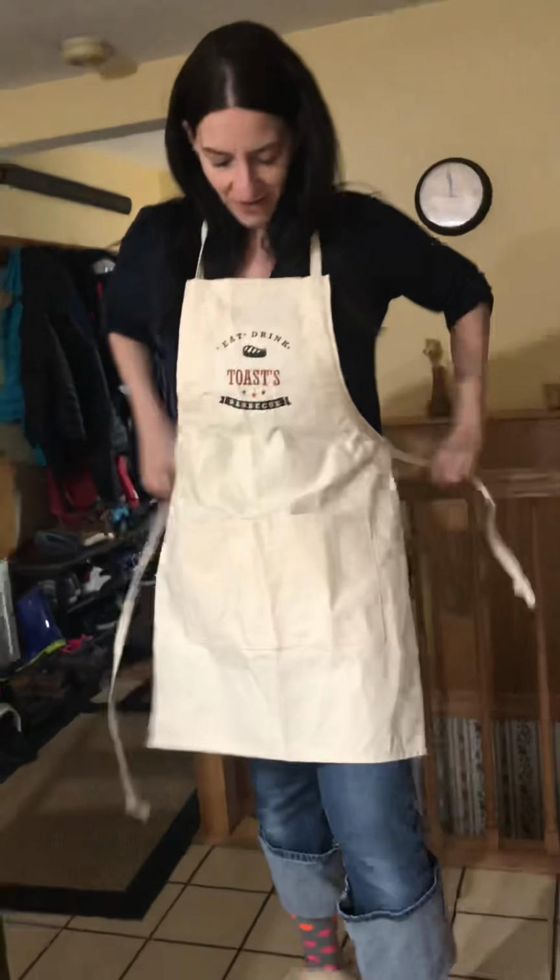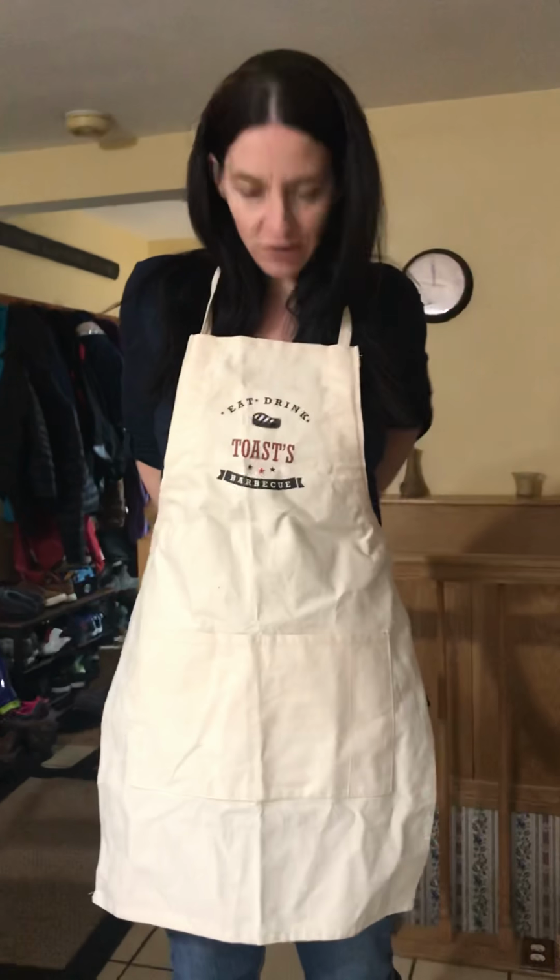Ouchie. Okay, look at it, it says, this is Toaster's apron. Toast, remember him? Okay, right? Can you go to the table, please, and show them?